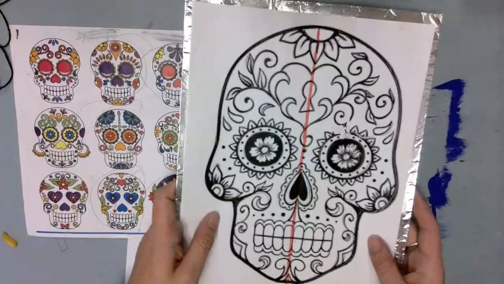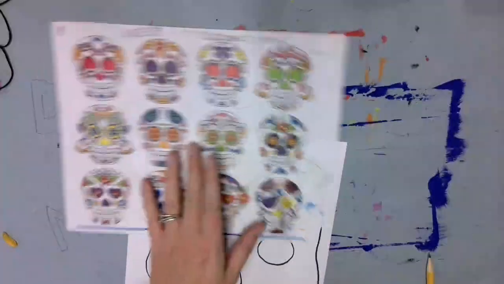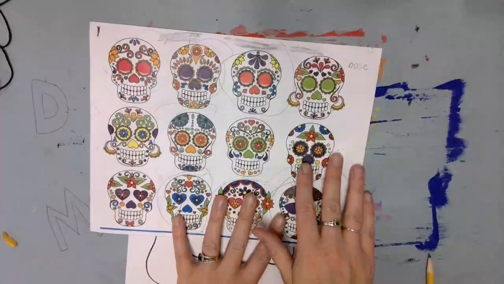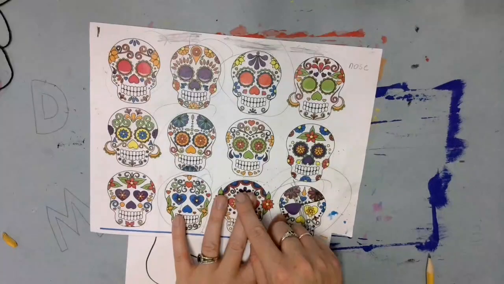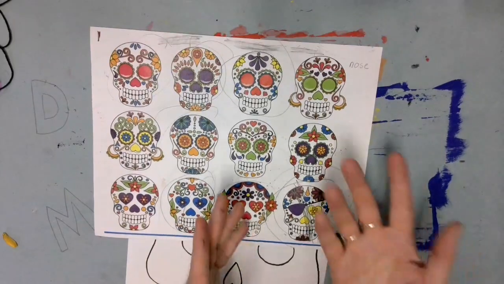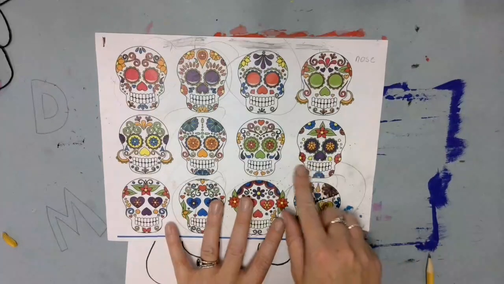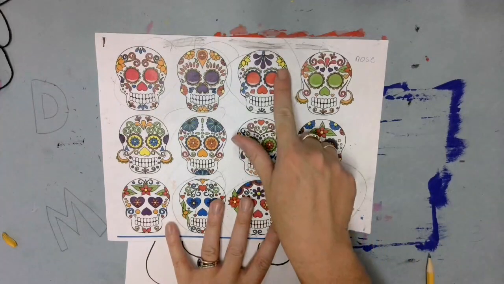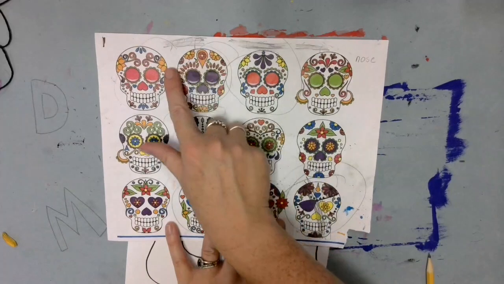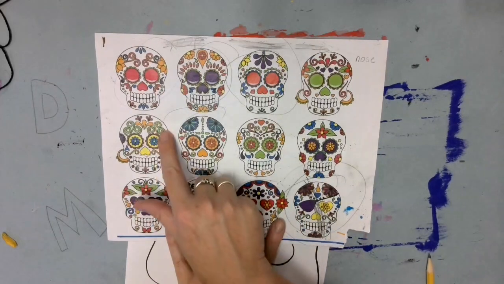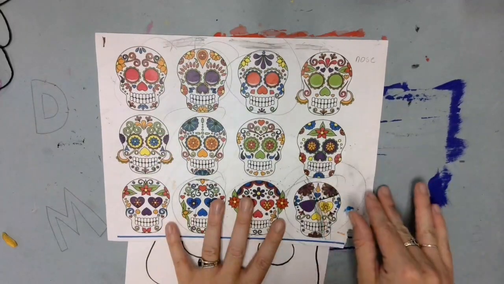So this is just one example of a finished skull, and here I have a whole bunch of different skulls. I sent this paper home with you. This is not intended for you to copy, but for you to kind of look at for inspiration. Some things I noticed that a lot of these have in common are flower motifs. A lot of these use flowers as a decoration or decorative tool, or swirls, or different types of shapes.